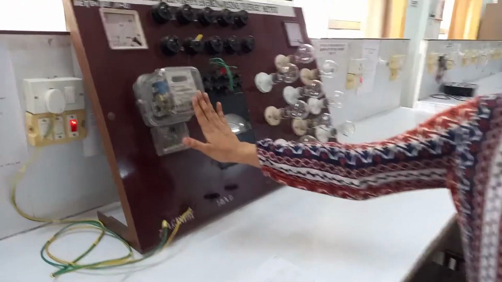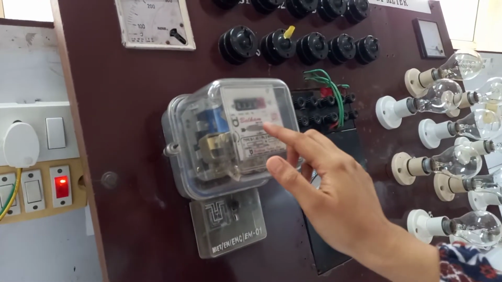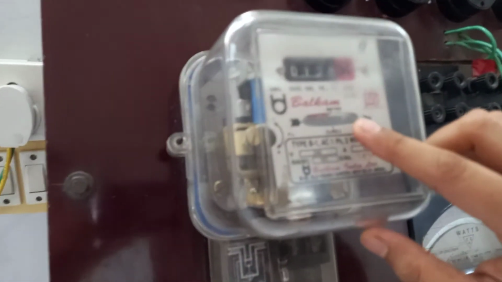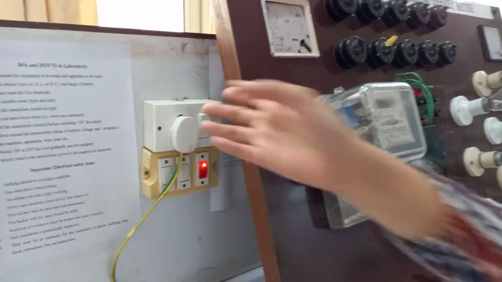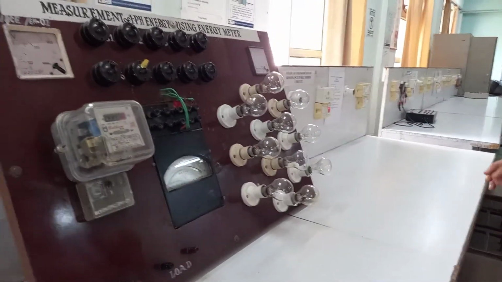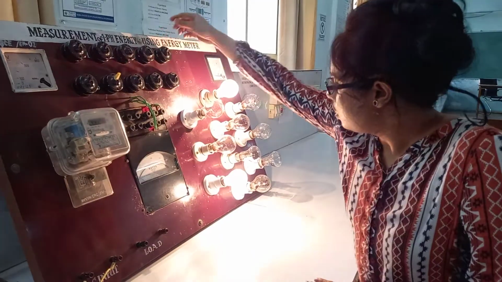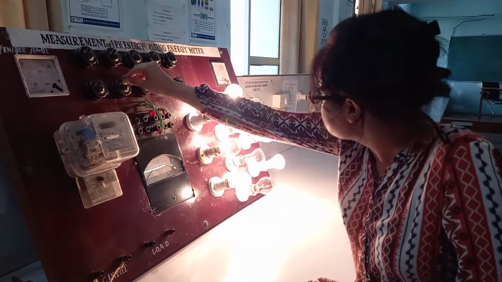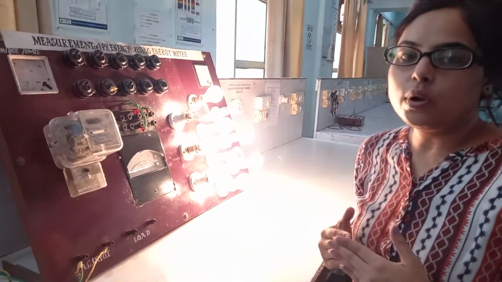So this is your analog energy meter. As you can see, there is a rotating magnetic disc inside it. You can see there is a red strip on the magnetic disc. So what we have to do is switch on the supply and specify a certain number of load. Let's say we are taking 6 bulbs at a time: 1, 2, 3, 4, 5 and 6. And we are fixing the number of rotations to be equal to 4.